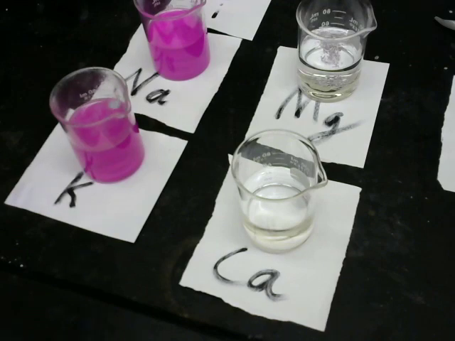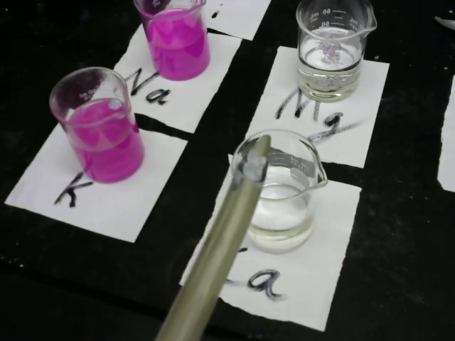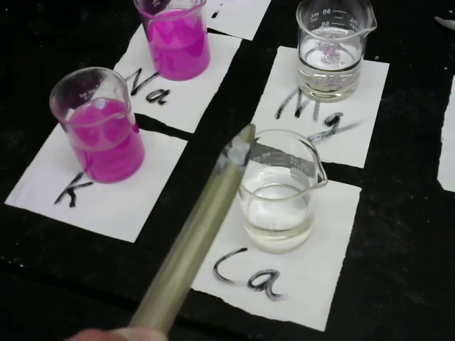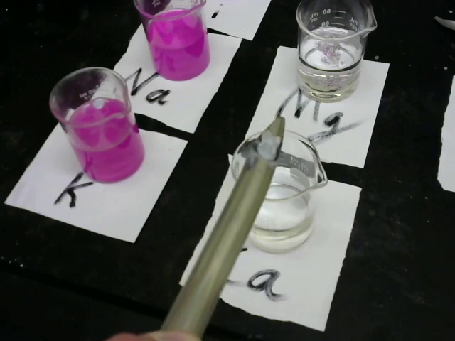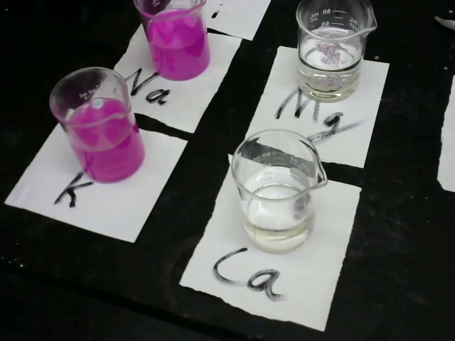And then the calcium here, they look like they're covered in a thin layer of moss or something. That is a calcium oxide layer on the outside. This is not as soft of a metal, and I'm going to put that in there, and we'll just let you watch that for a few minutes.